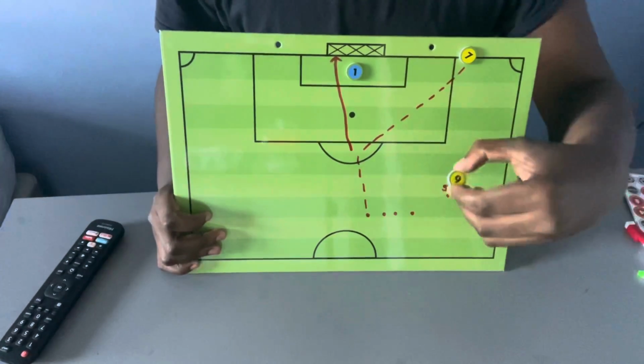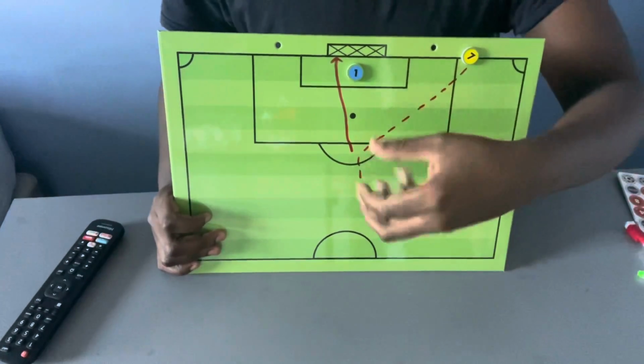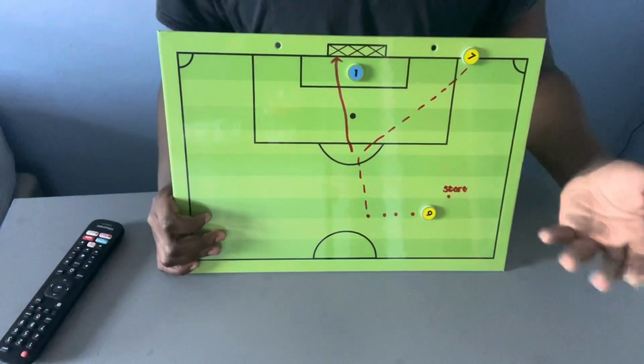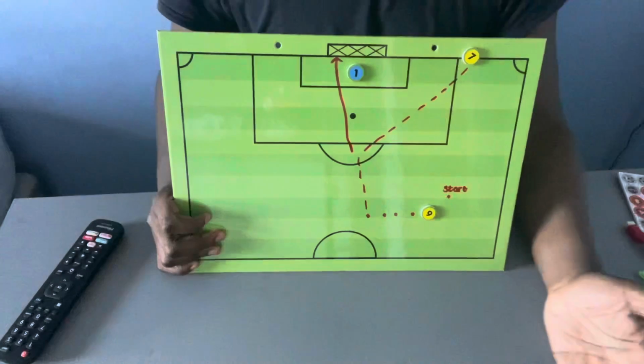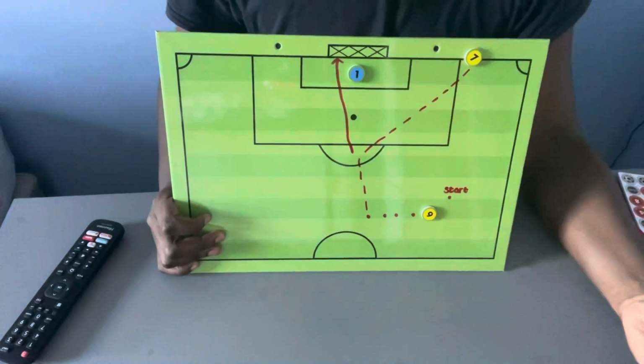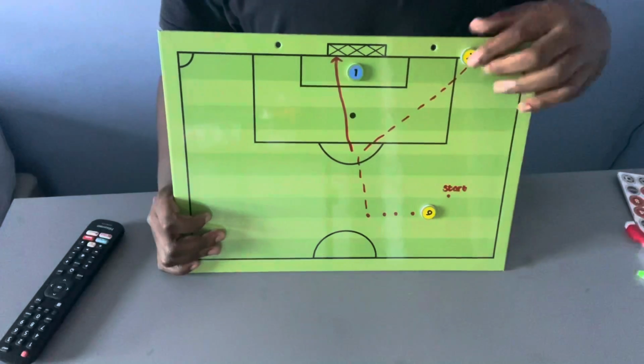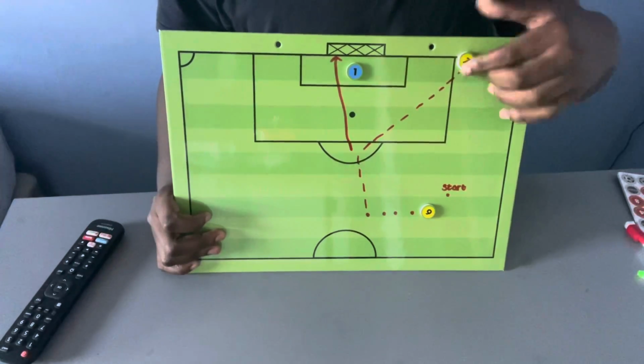For example, here the number 9 will come onto it and take a side foot shot into either corner, or he'll try and take a shot into either corner. Missing it in the first arrival activity is fine, so we know what to work on for the rest of the session. So to start with, the number 7 will be placed here with the football.